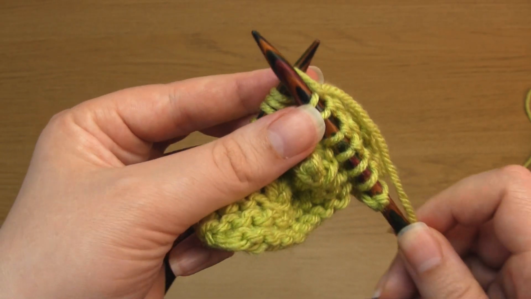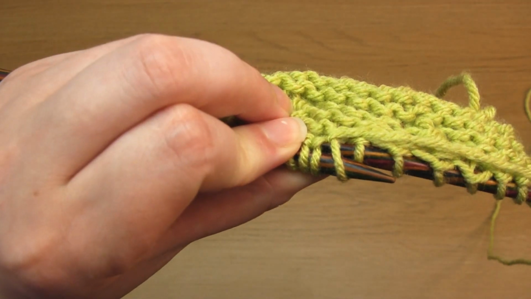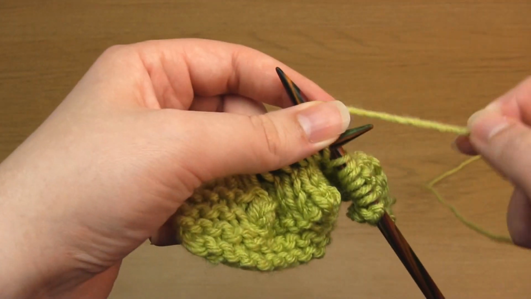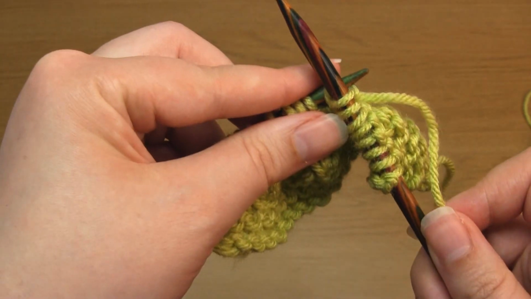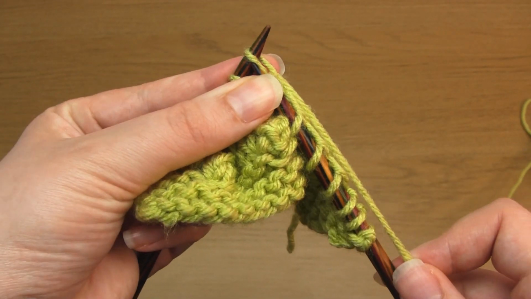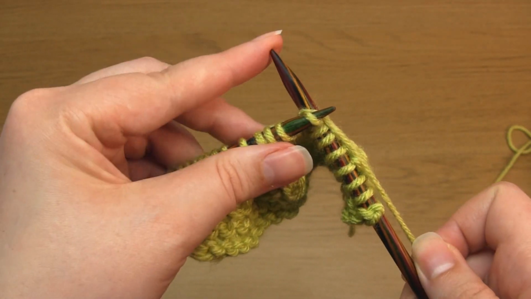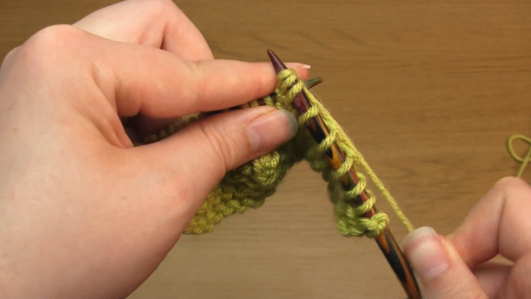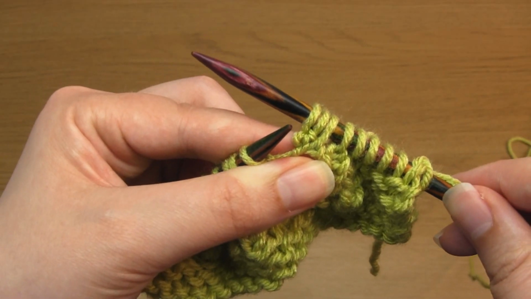Instead, you swing the right hand needle around to the back, take it down into the back of the same stitch, do all of the usual steps of a knit stitch, but again you don't slip the stitch off the needle. Instead, you knit into the front of the same stitch yet again, and do all of the usual steps of a knit stitch. But this time you do slip the stitch off the needle. You've now turned 1 stitch into 3 stitches.